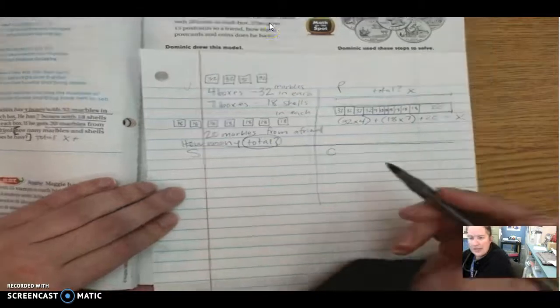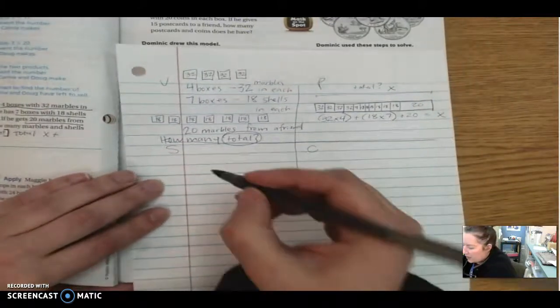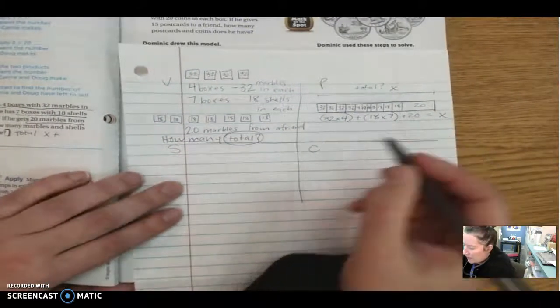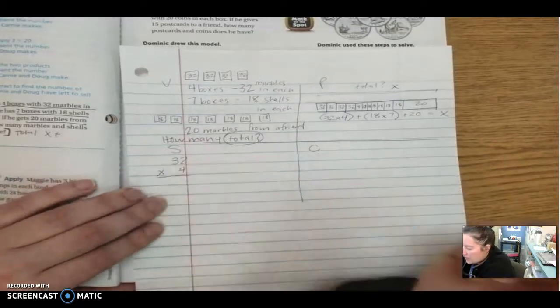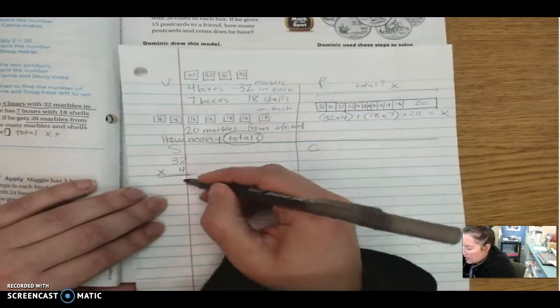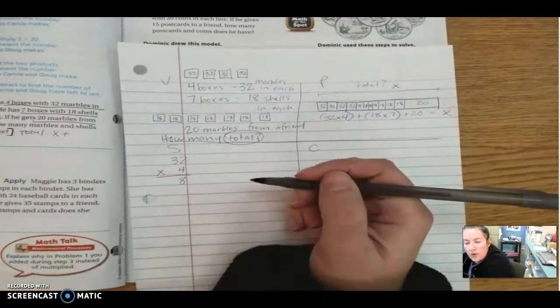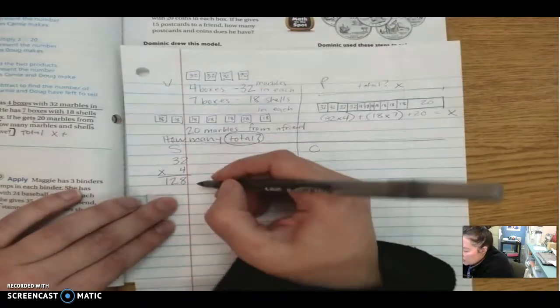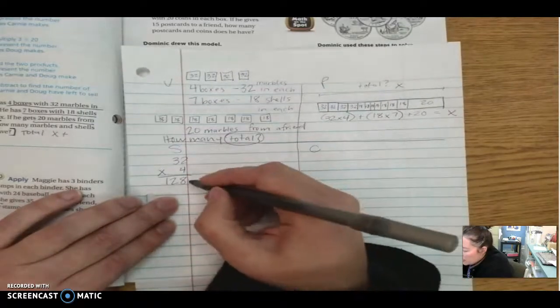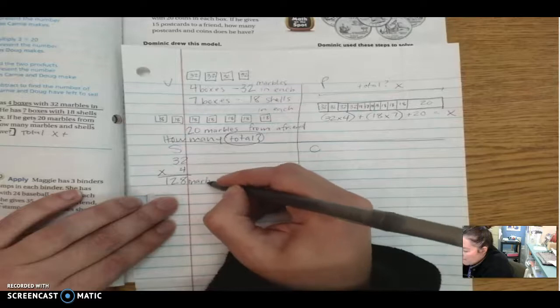All right, so let's actually solve it here. So let's carry out this equation that we've done. All right, so 32 times 4. Let's do that first. 4 times 2 is 8. 4 times 3 is 12. So I know that's 128 marbles.